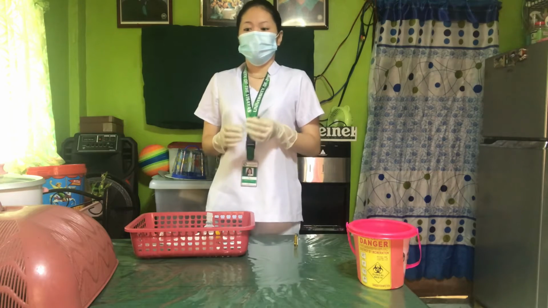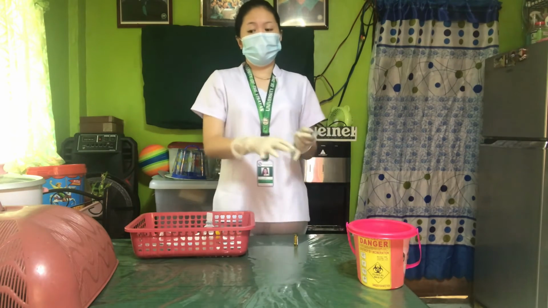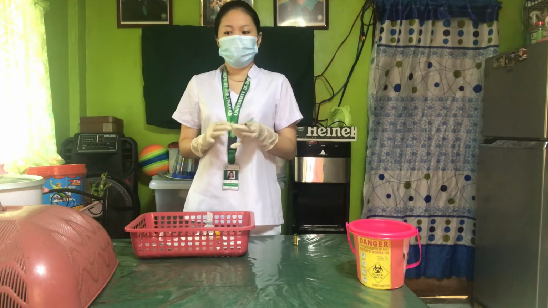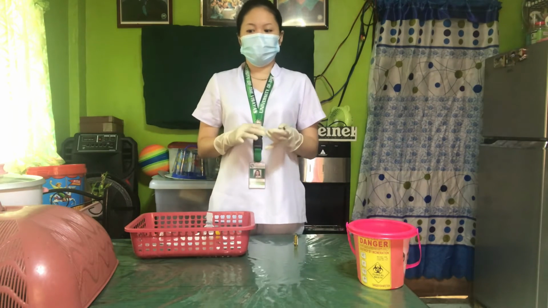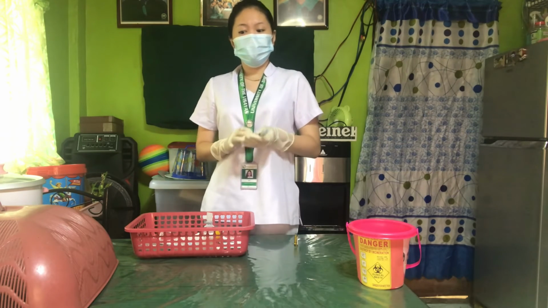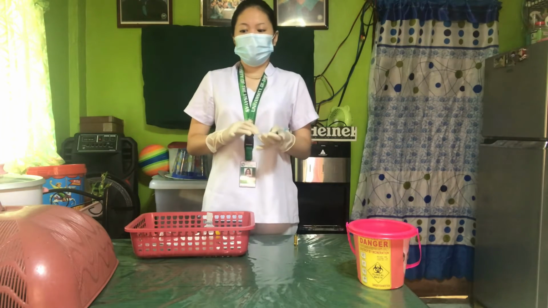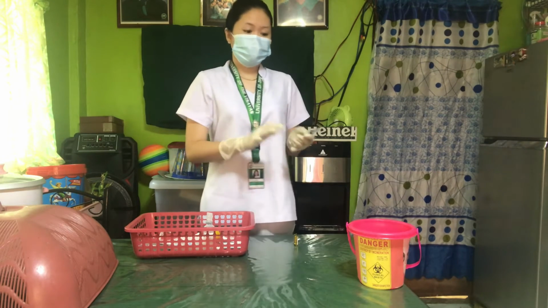Next is dispose the filter needle by placing it in a sharps bin container. This is to lessen the risk of needle sticks, cuts, or punctures from loose sharps. Now I will get the cap of the filter needle again and I'm going to remove the filter needle. Now I'm going to dispose it in a sharps bin.